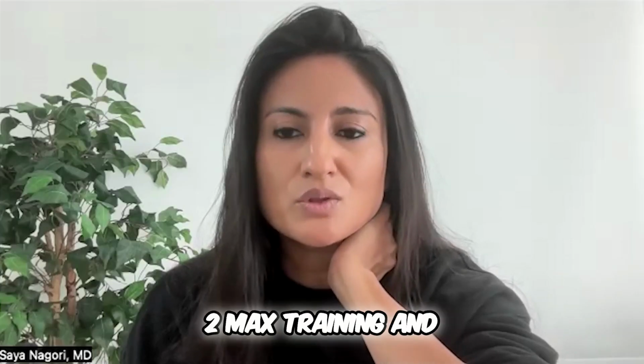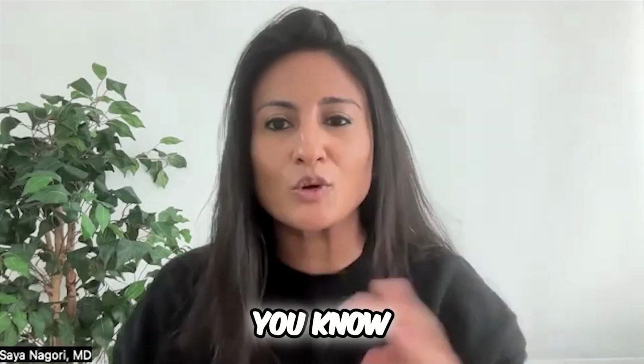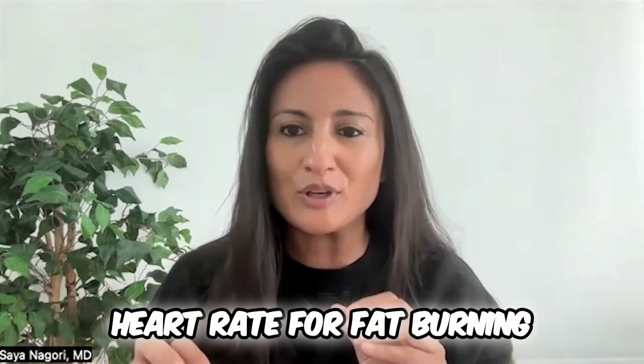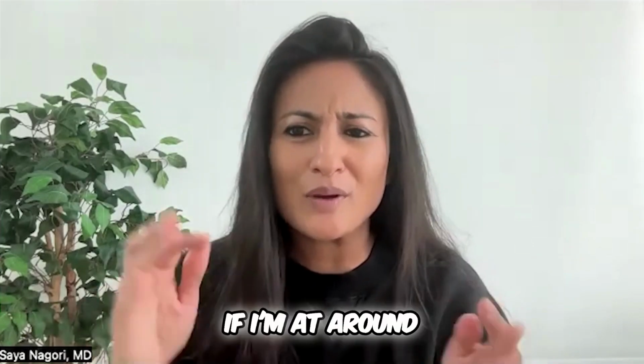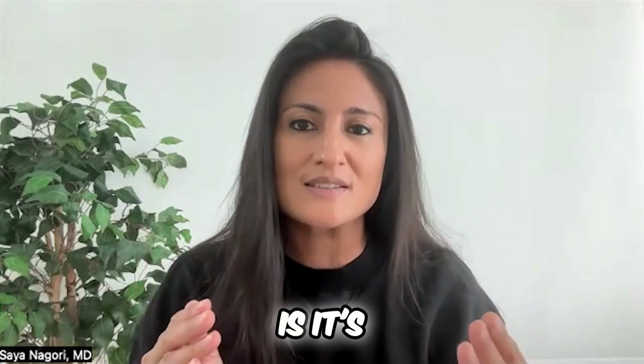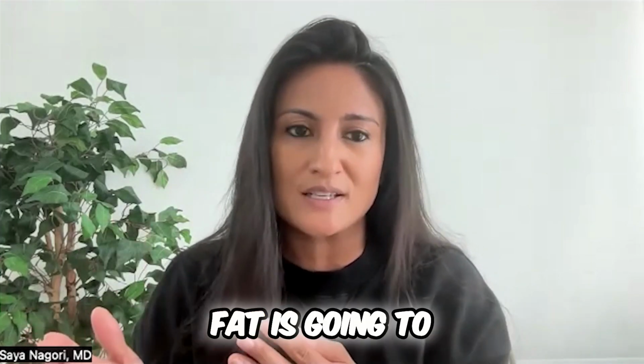And with the VO2 max training and with the fat burning, I'm assuming, because we all see on the treadmill that, oh, this is like the heart rate for fat burning. So I think I just assume that, okay, if I'm at around 130, I'm going to burn fat. But what you're saying is it's more individual, that everyone's heart rate for burning fat is going to be different.